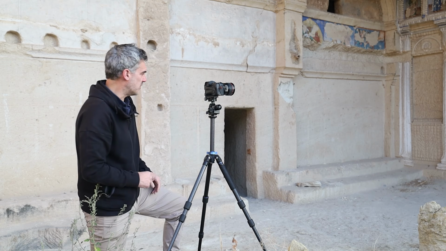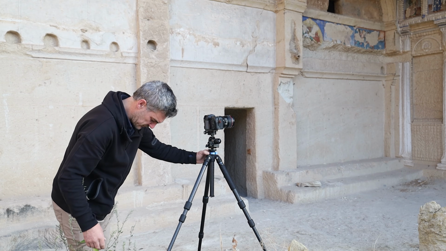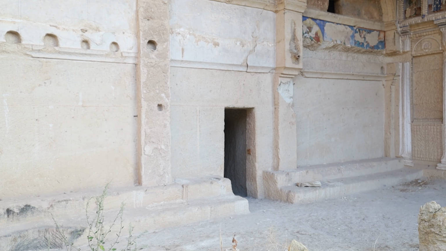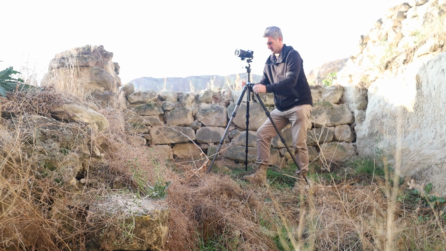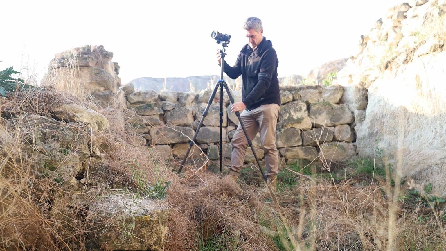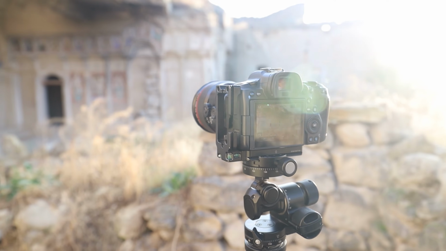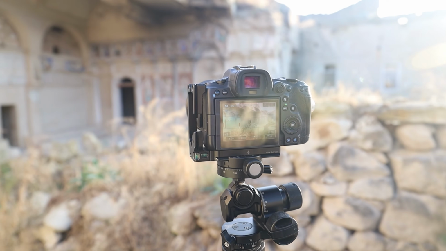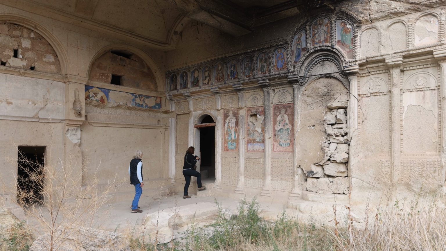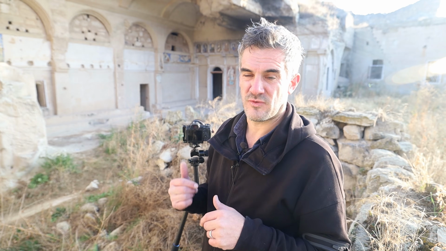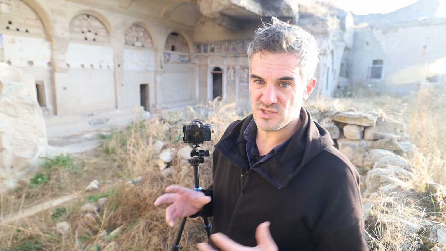Okay, let's move on to another angle. Now for the second one, I actually spoke to my tour group yesterday and said to them about sort of framing things up, balancing out the composition. And that's kind of what I'm looking to do on this shot.